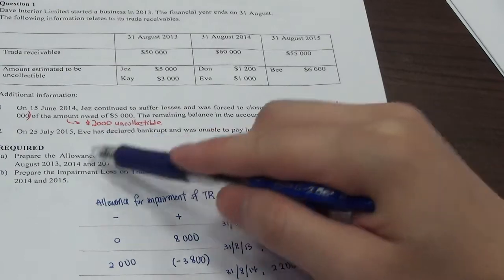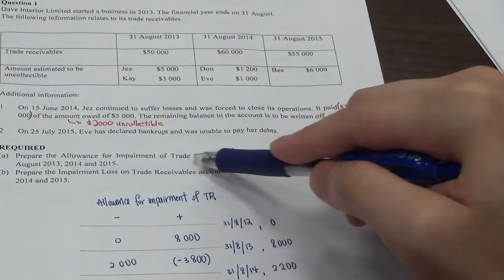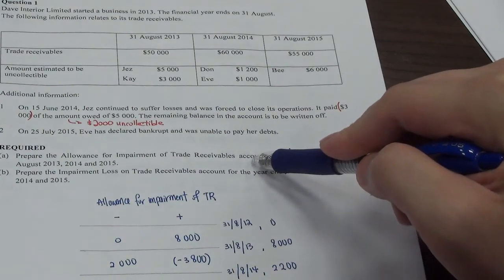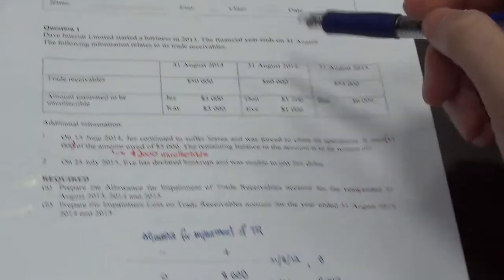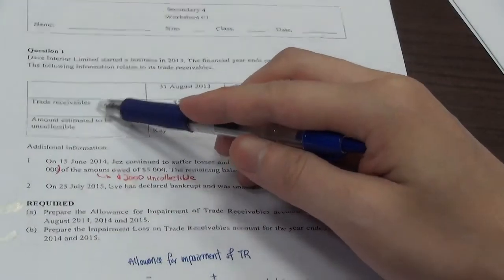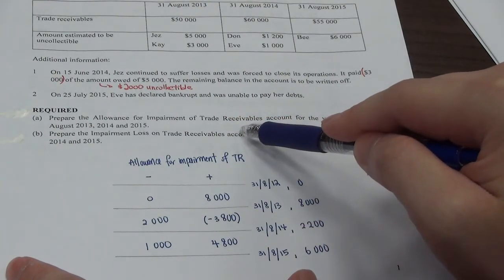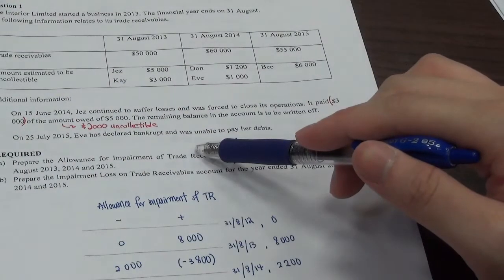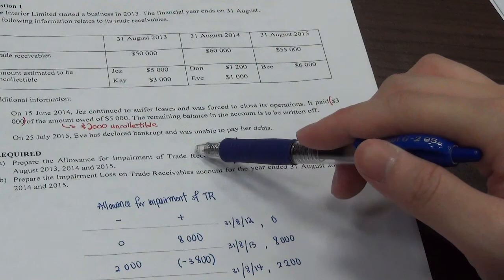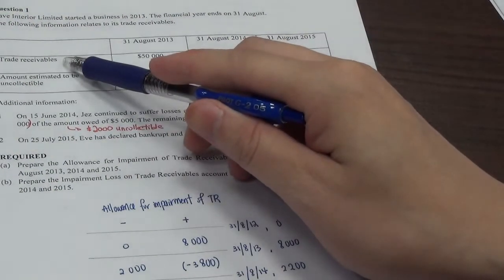When we talk about allowance for impairment of trade receivables, it refers to how much the customers may not be able to give back to the business. So these are the two terms you need to know: trade receivables and allowance for impairment of trade receivables. A standard question on allowance for impairment of trade receivables will look like this. You'll be given three types of information. One is trade receivables.